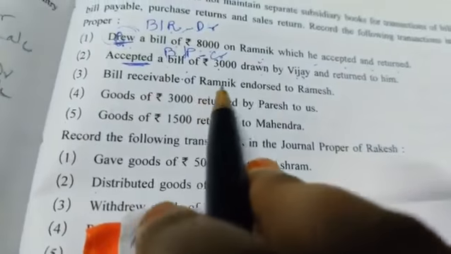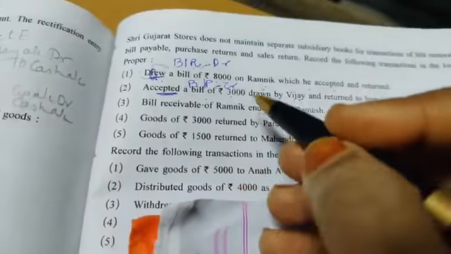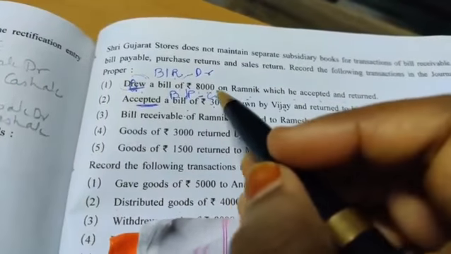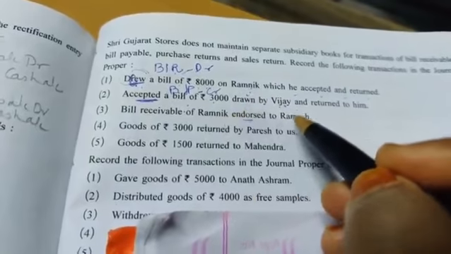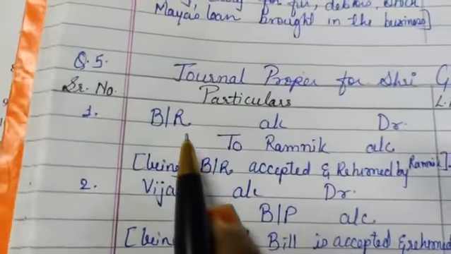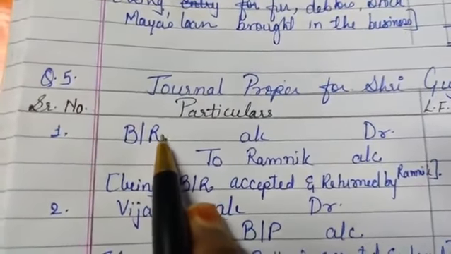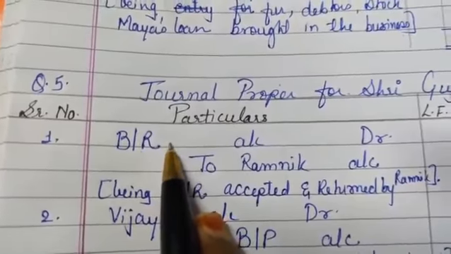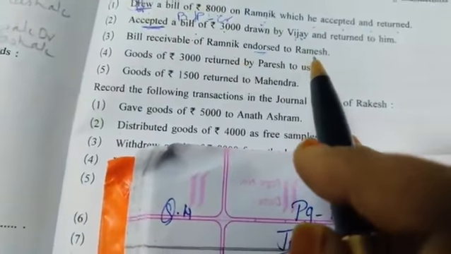Bills receivable of Ramnik endorsed to Ramesh. See, endorse means to give. Okay, so the bill which you have received, see, drew a bill, the bill which you have drawn on Ramnik, now you are giving that bill to Ramesh. Okay, so how the entry will come? See, this is your first entry, bills receivable to Ramnik. See, when you are drawing a bill, you have written your bills receivable. Now this bill you are giving to whom? So you are endorsing to, that is Ramesh.